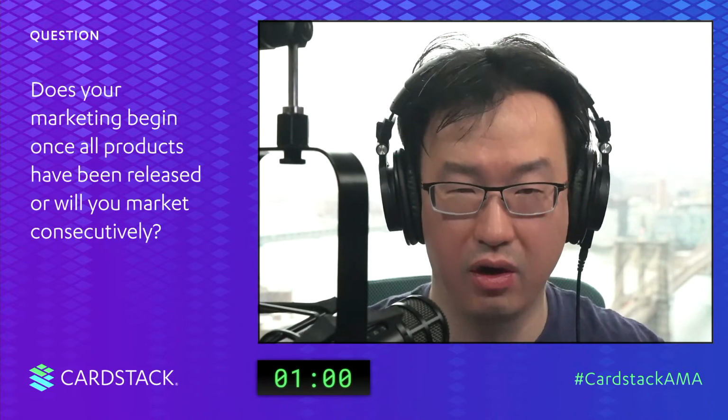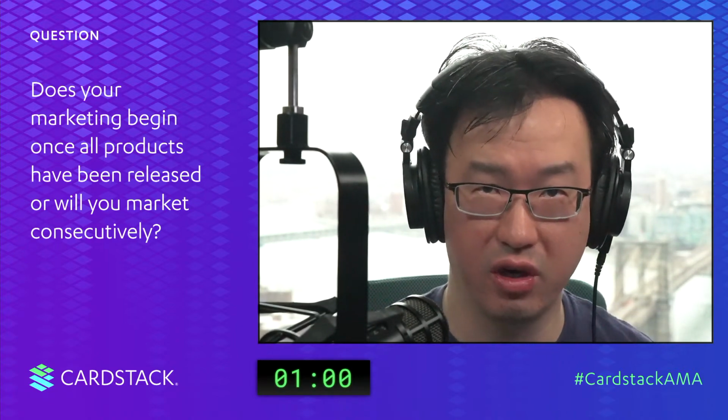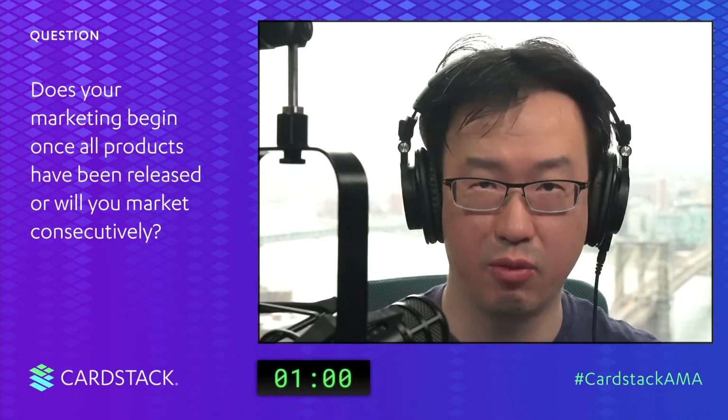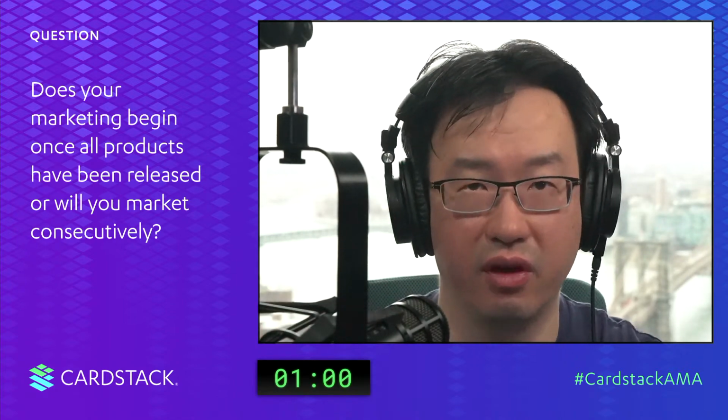Okay. Does your marketing begin while the product releases, or market consecutively? I hope you're seeing that. We're moving on CardPay and having a market conversation about what CardPay can and cannot do, doing its announcement based on the scope of CardPay. But yes, when we get to CardSpace, we'll obviously partner with and announce things that are more related to decentralized storage and Filecoin, all this kind of stuff that comes along the way.